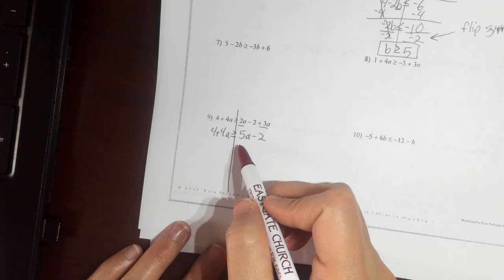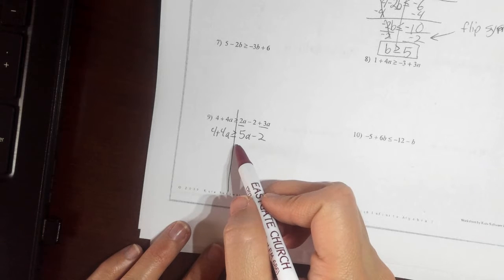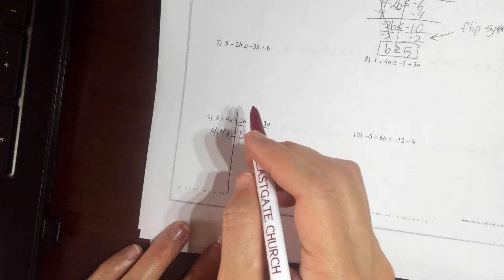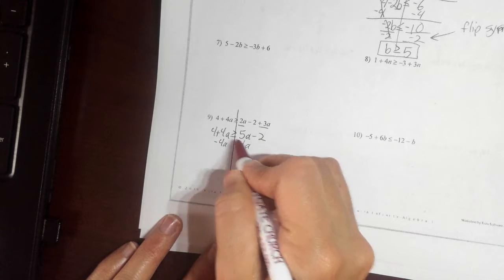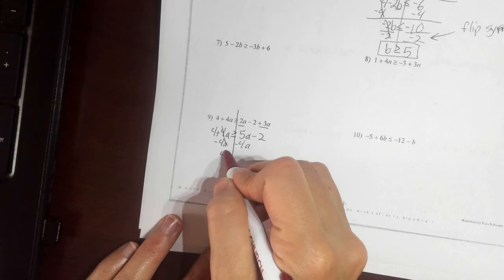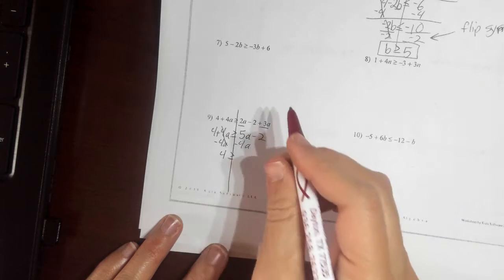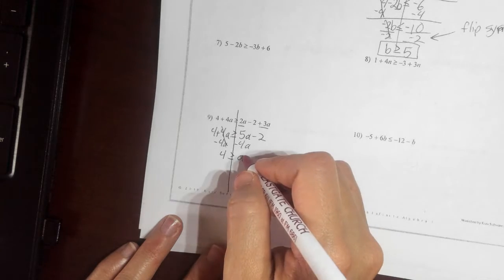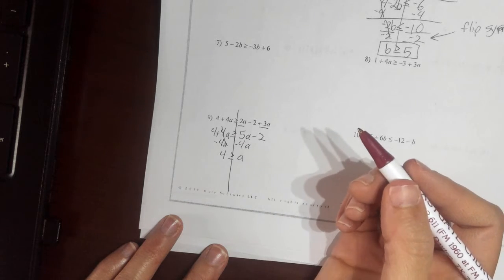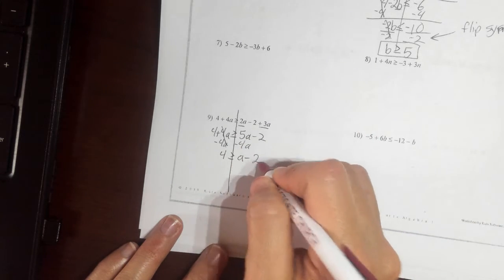And now I got to combine my variables across the inequality sign. So I'm going to go ahead and subtract 4a from both sides. And that will make 4 greater than or equal to a, or you could put 1a if you wanted to, but it's just the same as just putting a, so a minus 2.